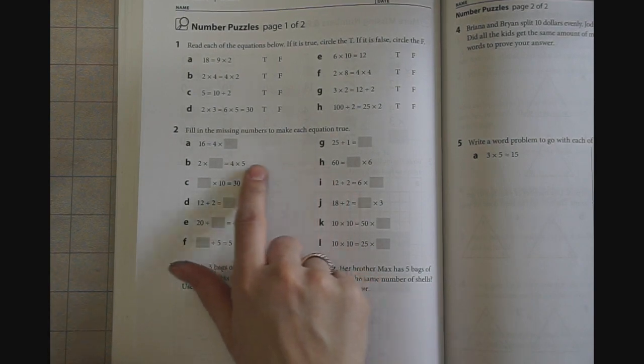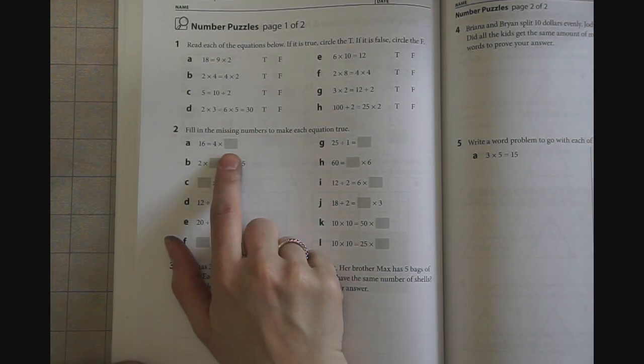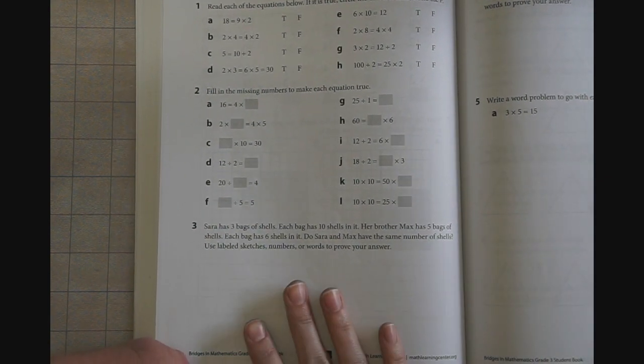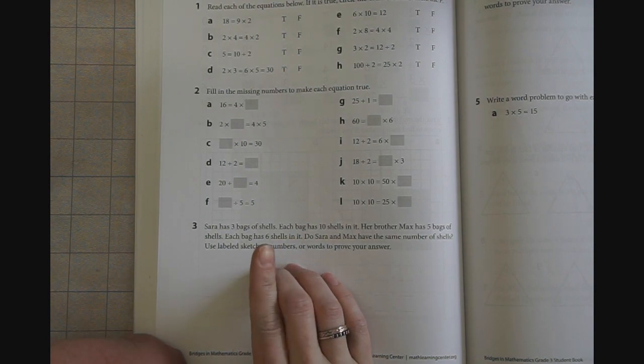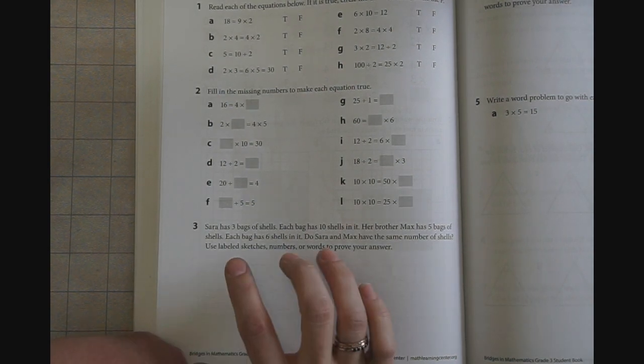The next part is like the other part of the video. They're giving you equations with mystery boxes in them, and you need to figure out what number you can put in those boxes to make them true. At the bottom, there's a story problem. Remember to write an equation that matches what's going on in the story, just like we practiced in the week before last with the cat story problems. If you have an equation that matches the story, it helps you figure out your plan of attack.